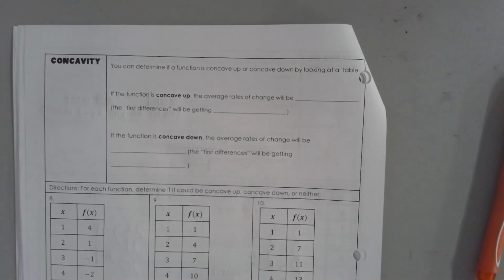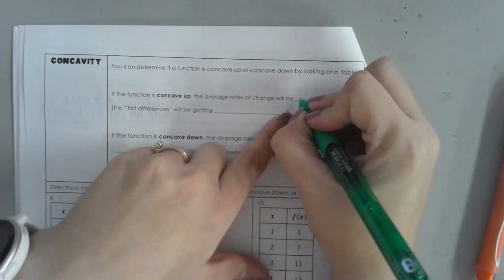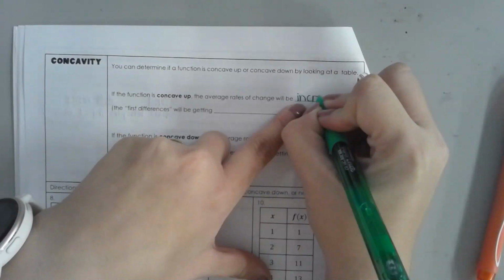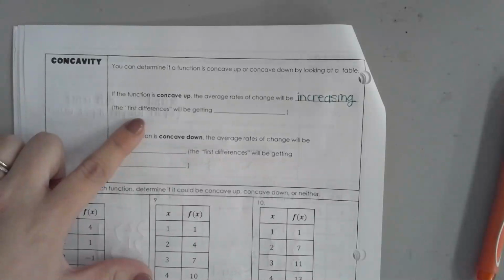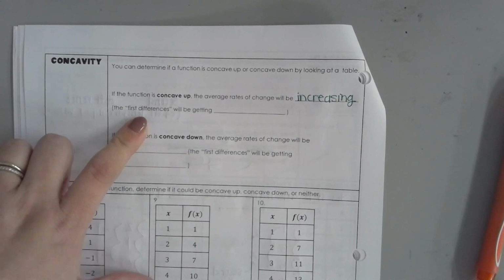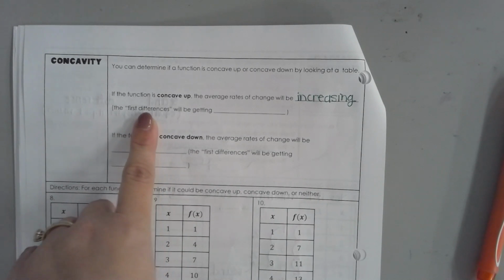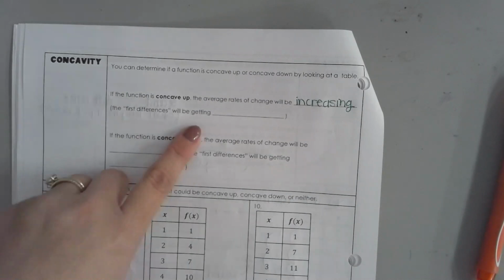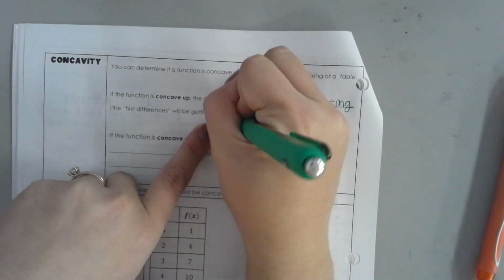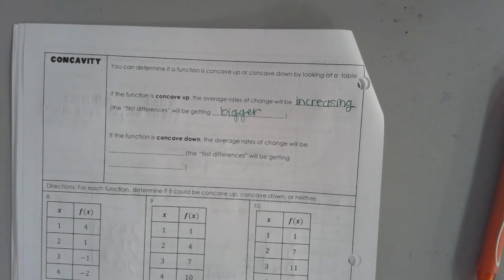So if a function is concave up, the average rates of change will be increasing. Which means the first differences, so your first difference is your average rate of change. Okay, if that number is getting bigger, we say it's concave up.